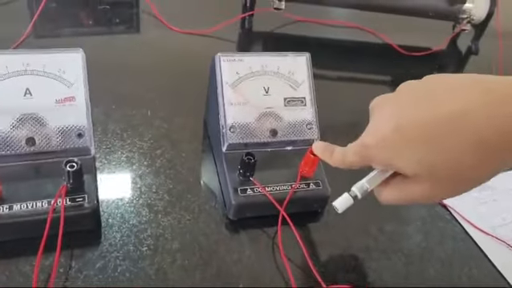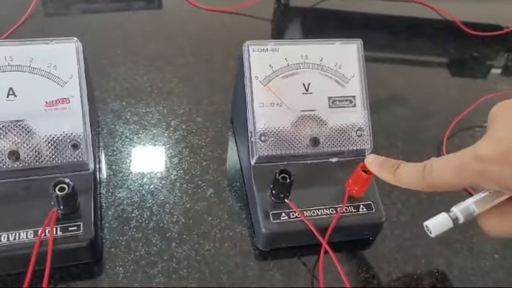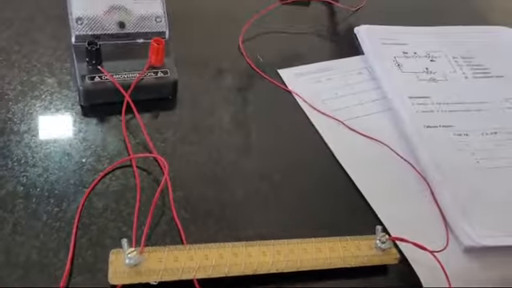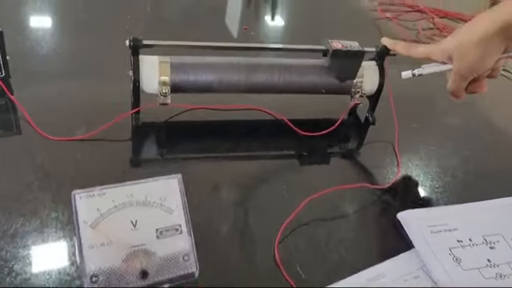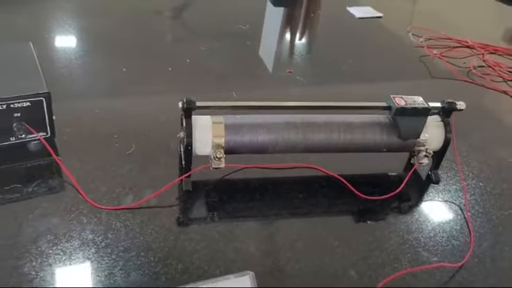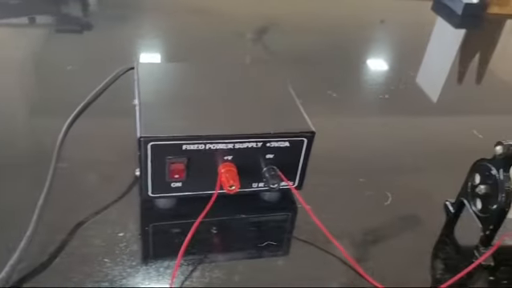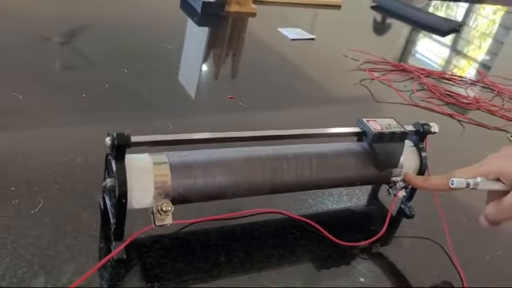Also, the positive terminal of the resistance is connected to the upper terminal of the rheostat. Lastly, the positive terminal of the battery is connected to the lower terminal of the rheostat.